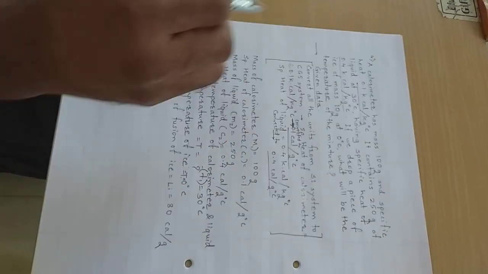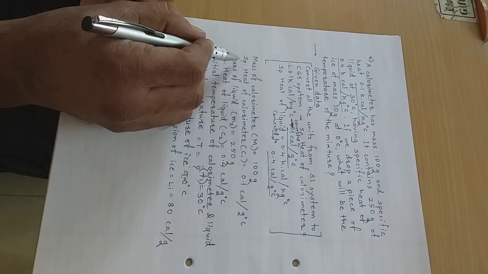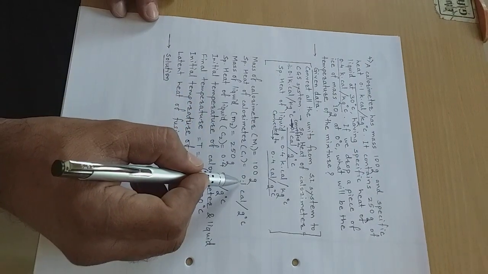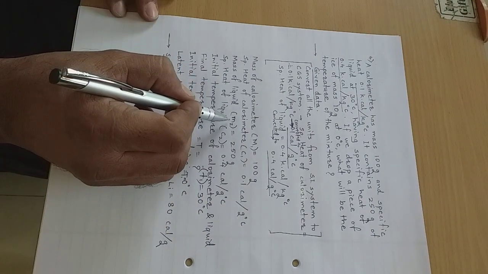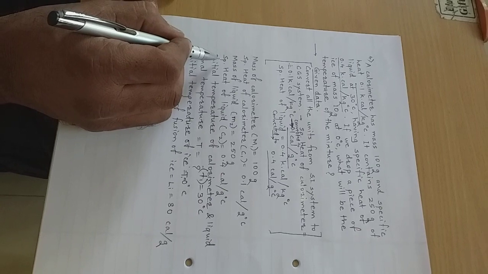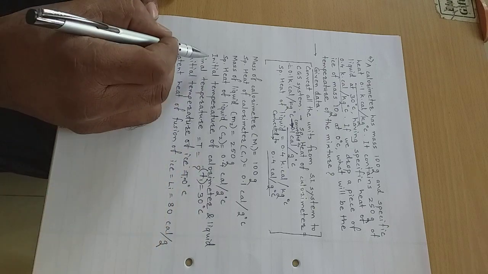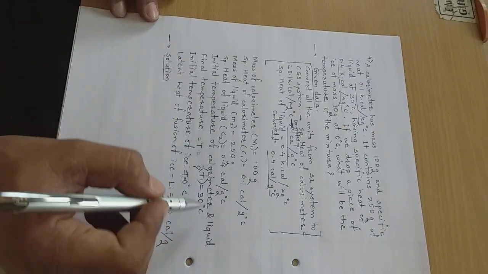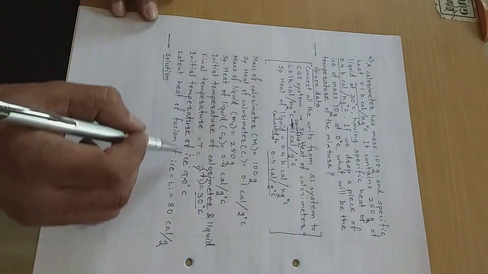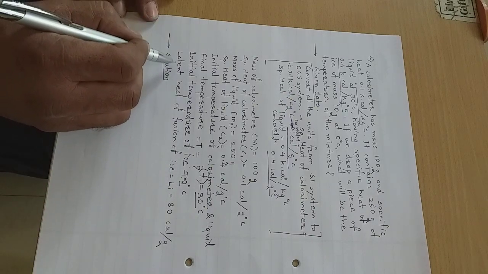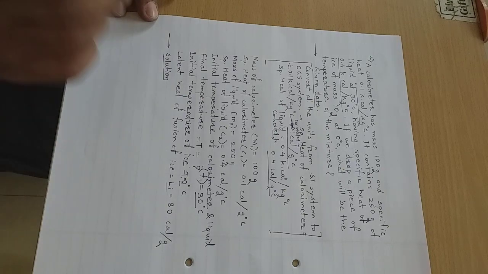Then the total information given can be summarized as: mass of the calorimeter, that is M1, 100 gram, specific heat of calorimeter C1 is equal to 0.1 calorie per gram degree Celsius, mass of the liquid, that is M2, 250 grams, specific heat of liquid C2 will be 0.4 calorie per gram degree Celsius. Then initial temperature of the calorimeter and liquid will be 30 degrees Celsius. Final temperature is to be calculated. Initial temperature of ice will be 0 degrees Celsius and latent heat of fusion of ice will be 80 calories per gram.